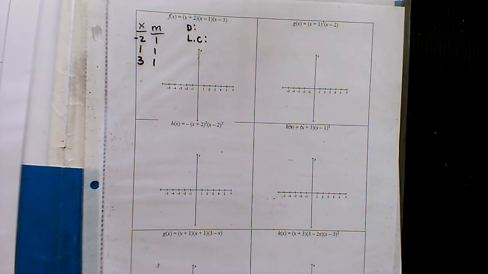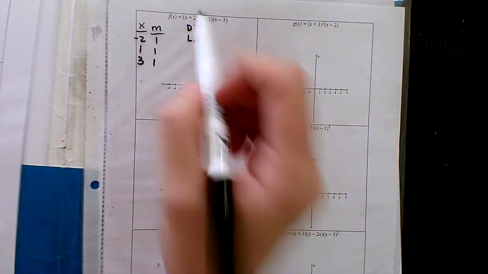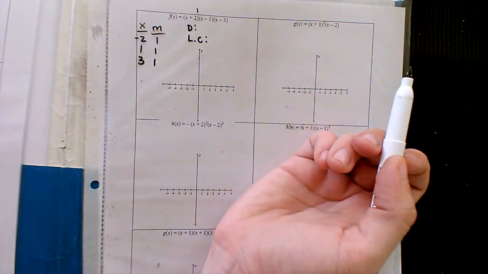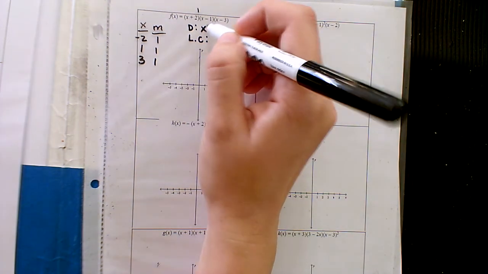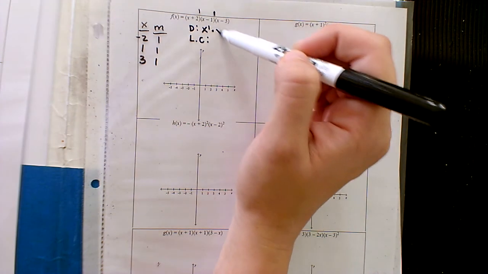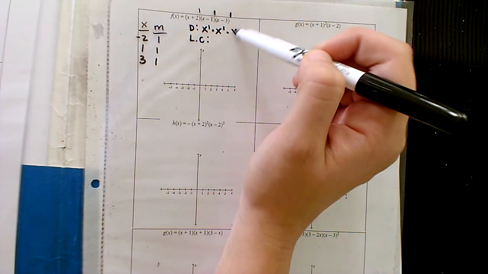So I suggest taking a look at a combination of the x-intercepts and the multiplicities. Notice how this first factor has an x to the first term in it, and we're multiplying another factor that has an x to the first, and another factor that has an x to the first.